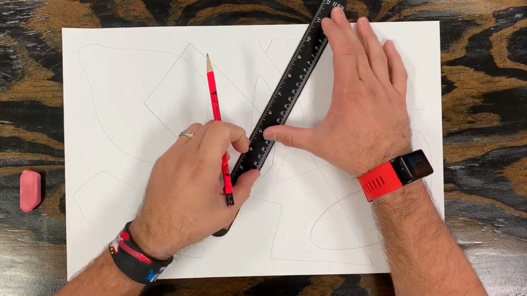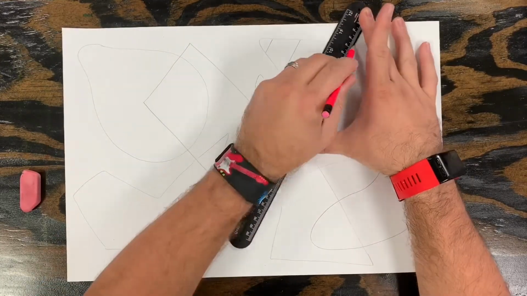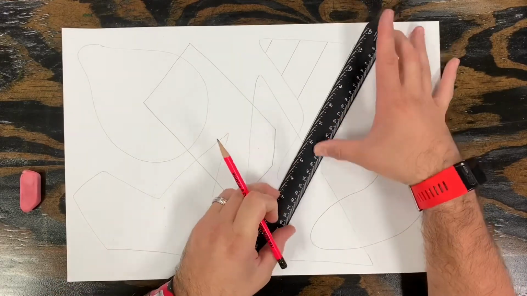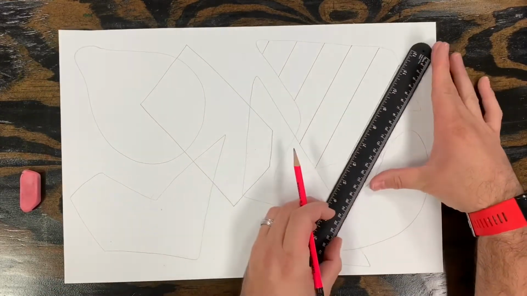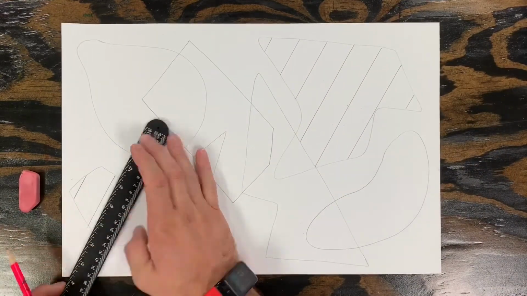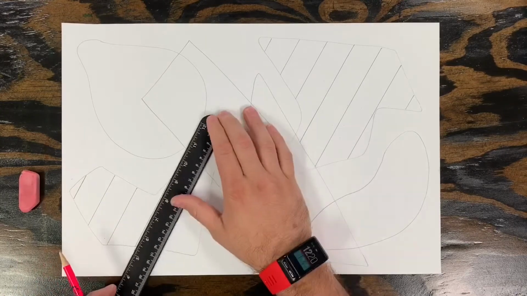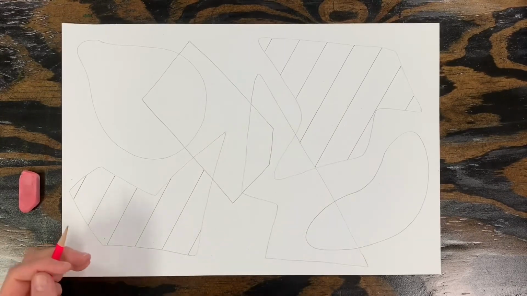When I use my ruler, I like to make sure I'm holding it as wide as I can so that neither end slides away from me while I'm trying to trace the edge. Lots of things have patterns. Clothing, animals. If you look closely, you can find patterns in a lot of things that we see around us every day. Try to keep your artwork balanced.